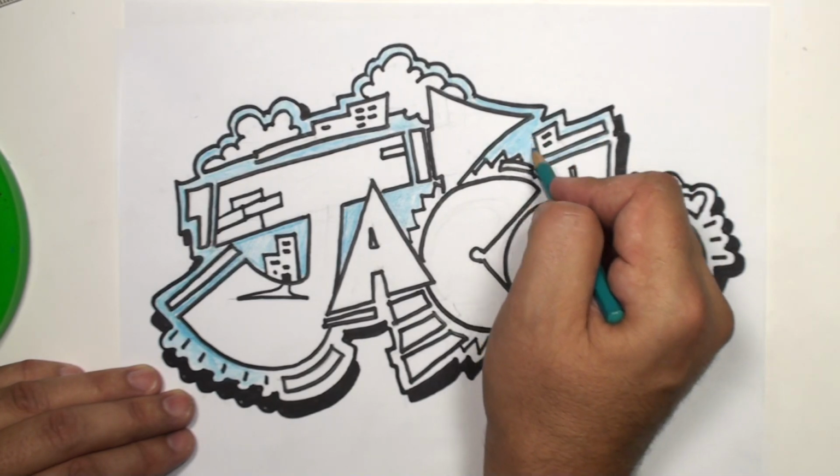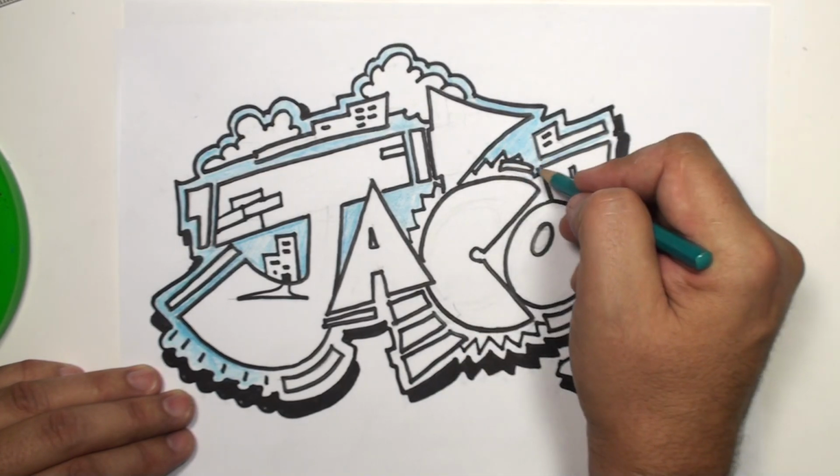Not much to talk about here, just have to keep coloring until we get it all done.